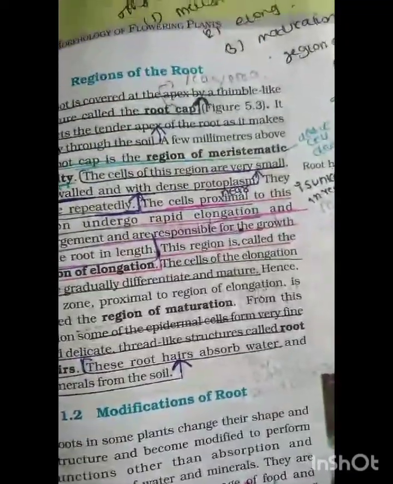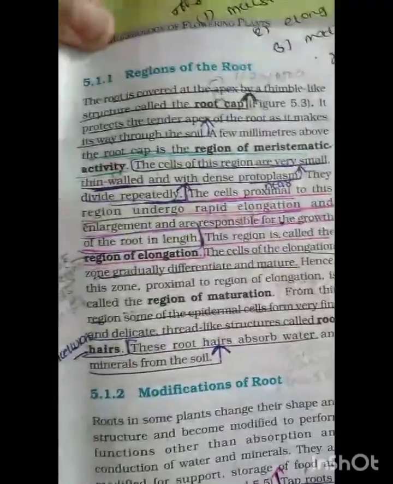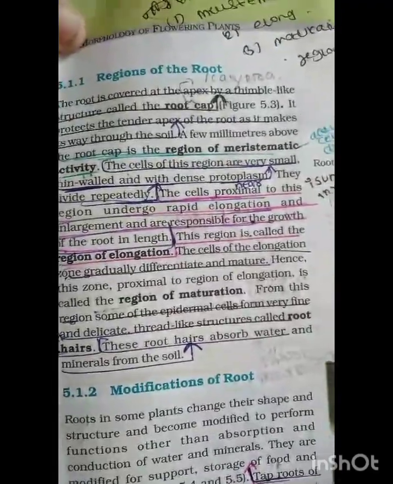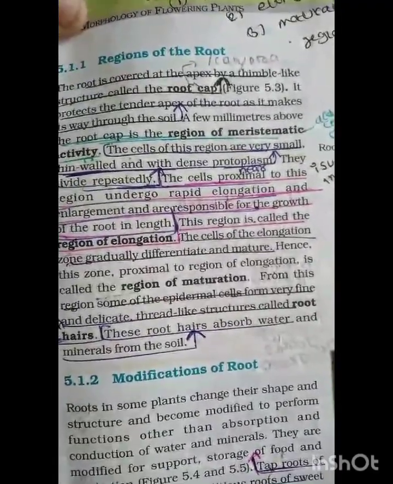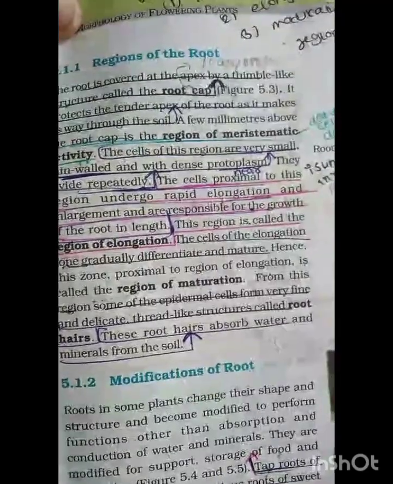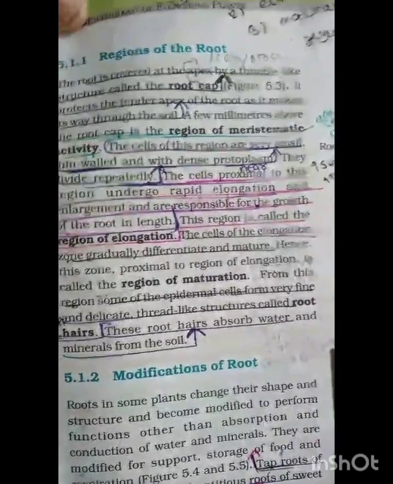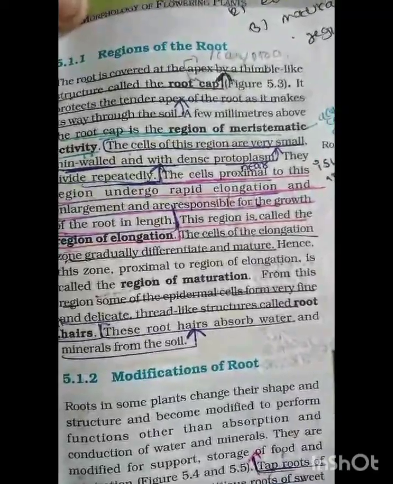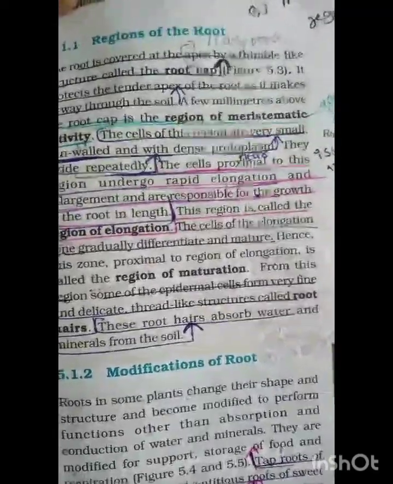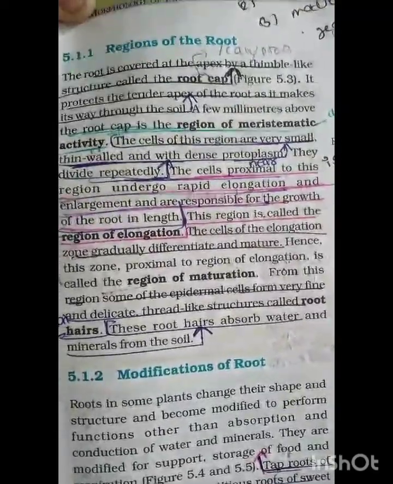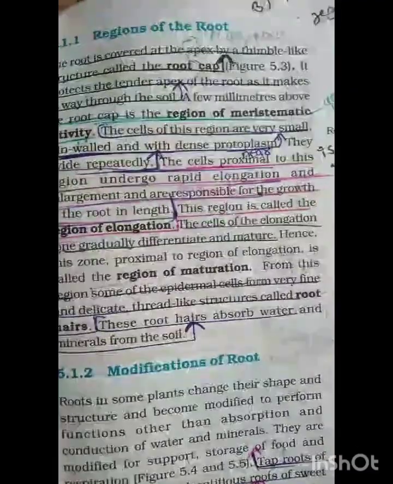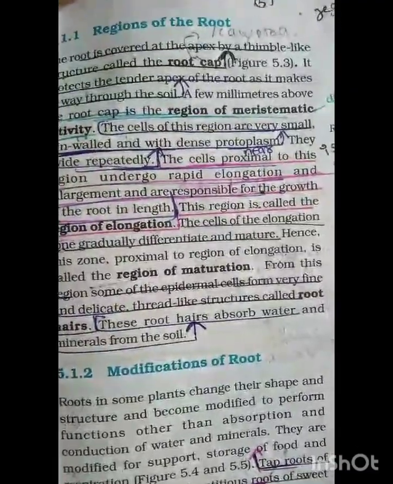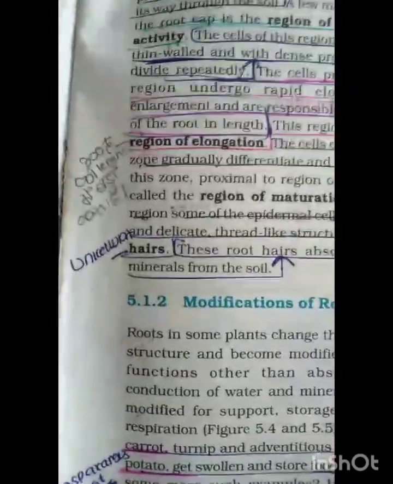The cells of the elongation zone gradually differentiate and mature, hence the region proximal to the region of elongation is called the region of maturation. From this region some epidermal cells form very fine and delicate thread-like structures called root hairs. The root hairs absorb water and minerals.